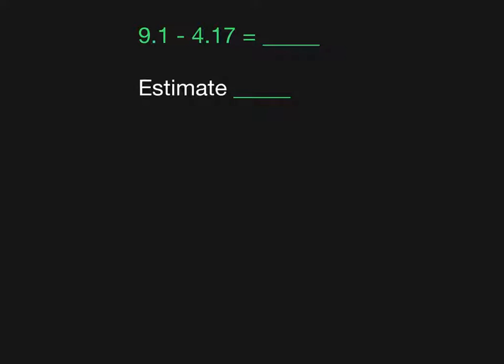Here we have 9 1/10 minus 4 17/100. Let's first do our estimate. We have 9.1. We'll estimate that to about 9. And 4 17/100, let's go ahead and call that 4. So we will be looking at 9 minus 4, which is 5. So our answer should give us something around 5. Write our problem. Make sure that we line that decimal point up.